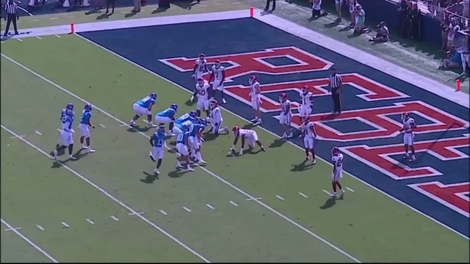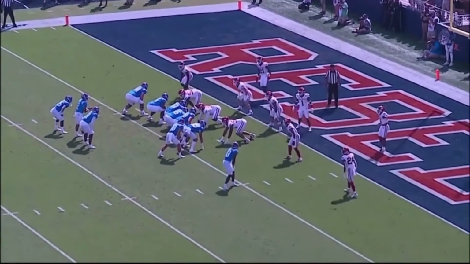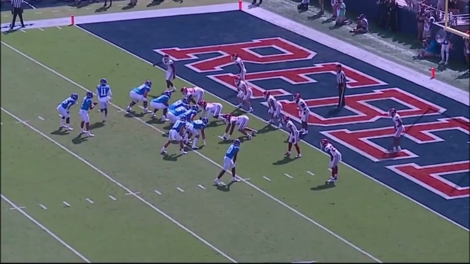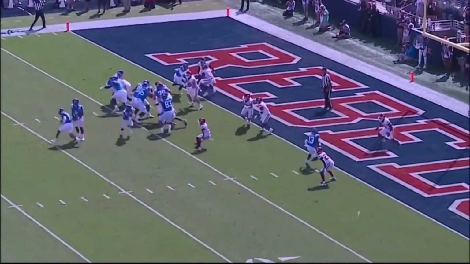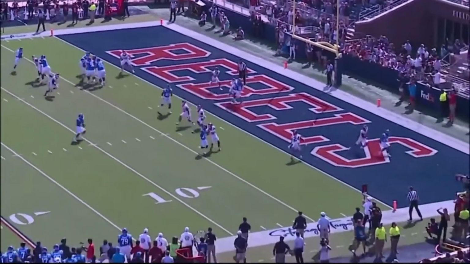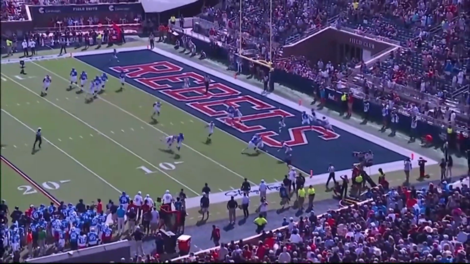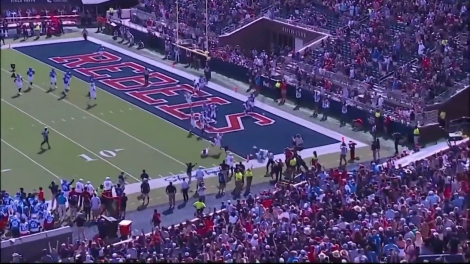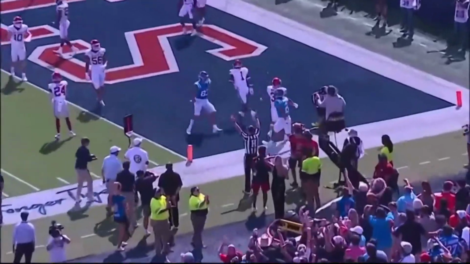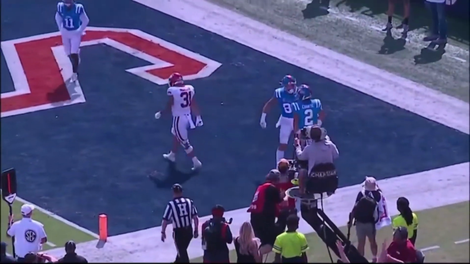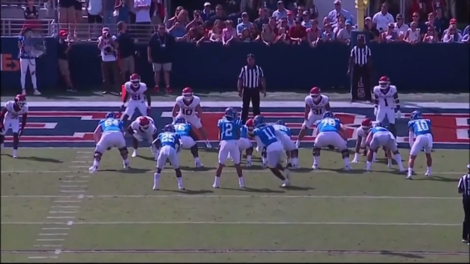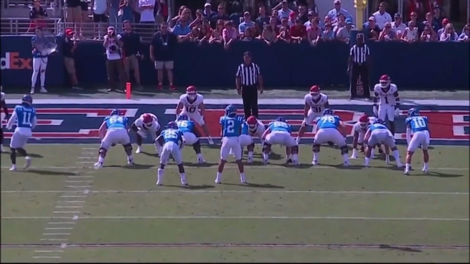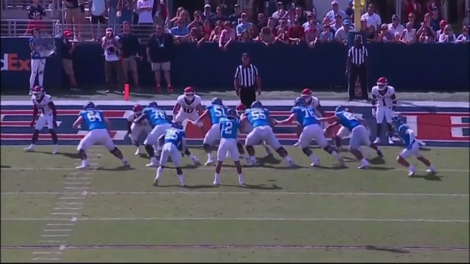All right, so right here, again, what Matt Corral does well. He is able to buy time and make a big play here for a touchdown, which you just like to see. He's very good at buying time and actually runs it in for a touchdown. You've got some other ones here where he doesn't run it in. He actually throws it, which I think is better. You want to see these quarterbacks make plays with their arms more often than their legs, right?